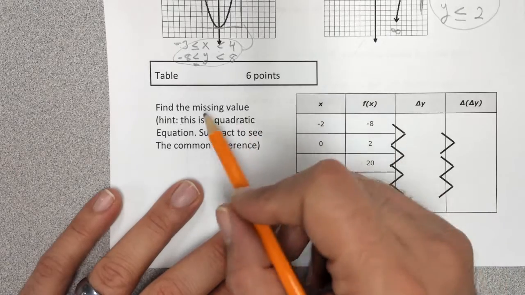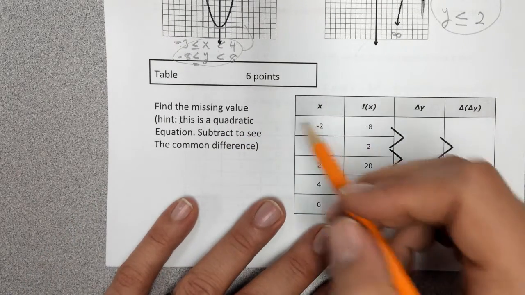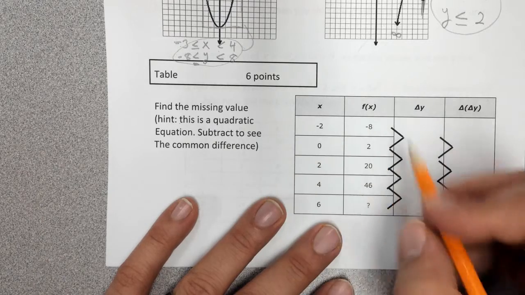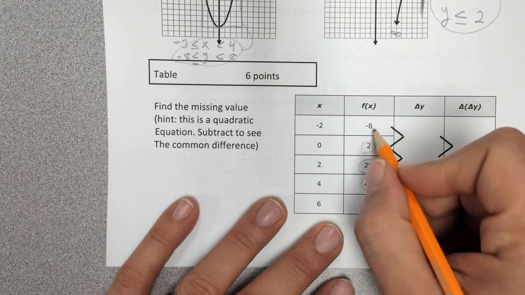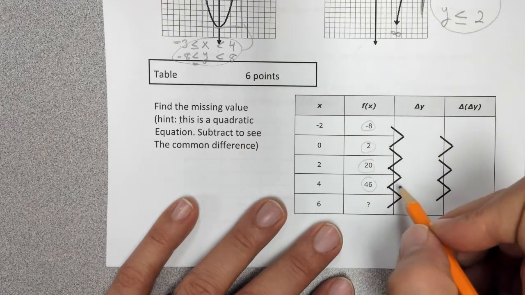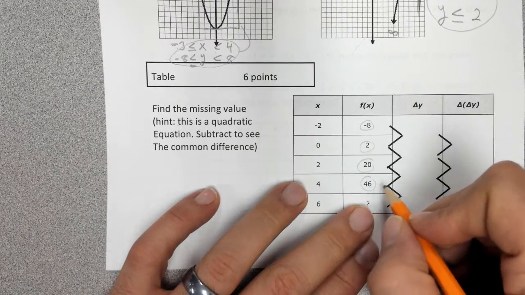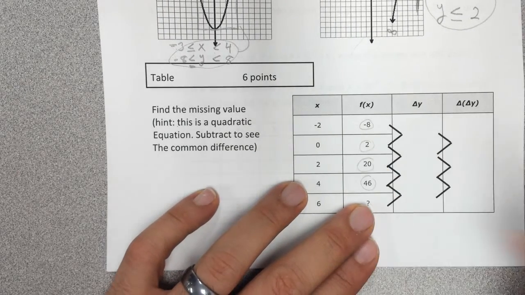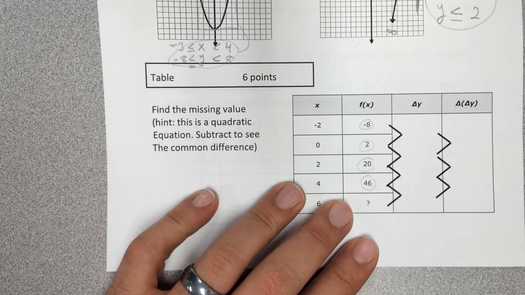Table, 6 points. Find the missing value. Now, how can you tell if something is linear, if something is quadratic? And that's easy. You take these numbers and just subtract them from each other. Now, in this case, we have to find the missing value. So we're going to have to do the normal thing first, then come back and try to figure out what this value is. That's pretty easy. 46 minus 20. Again, all you got to do is just plug in the calculator and press enter. And that would actually give you 26.